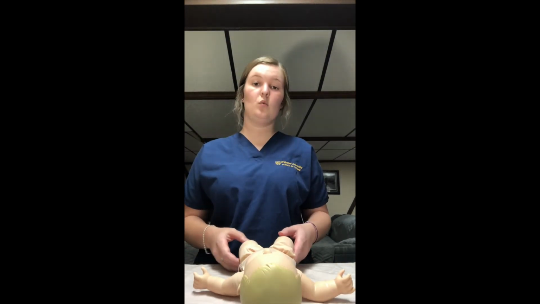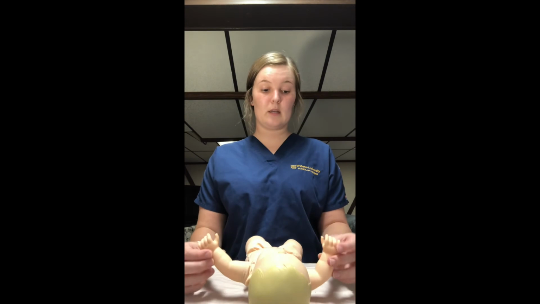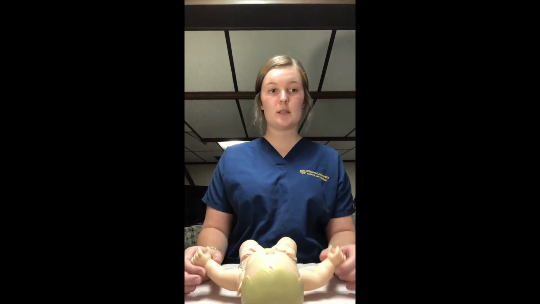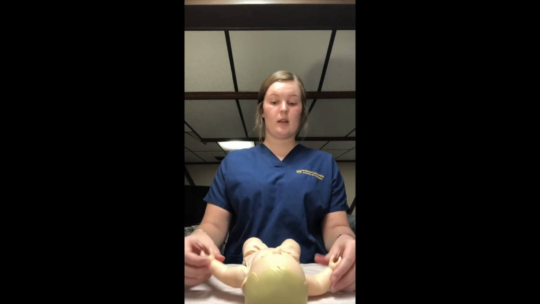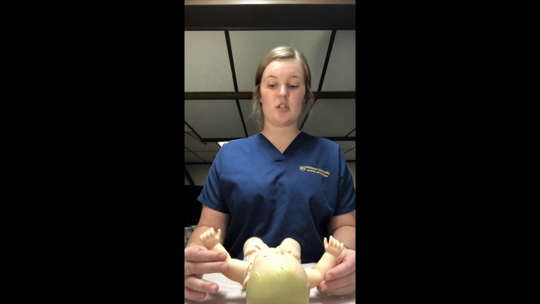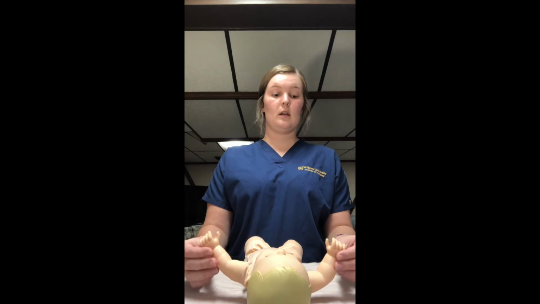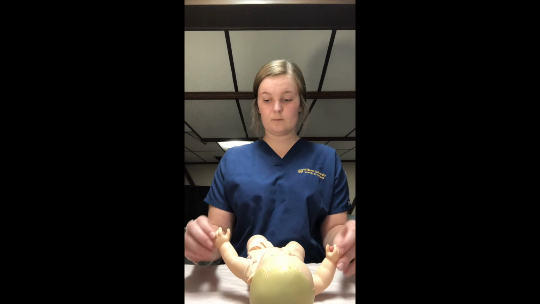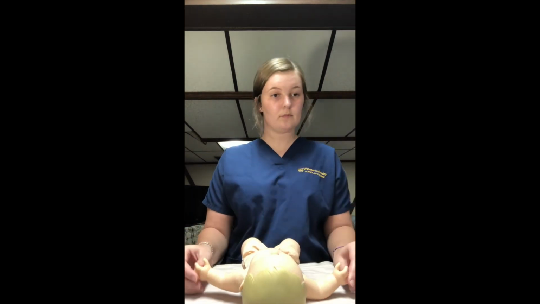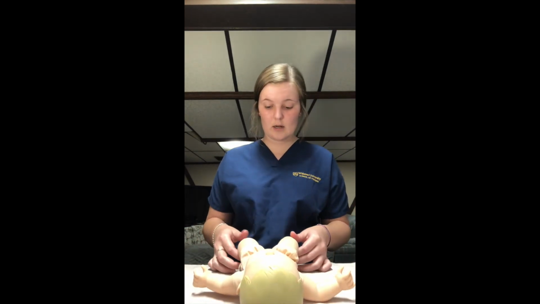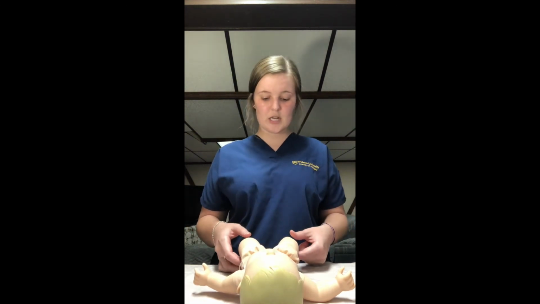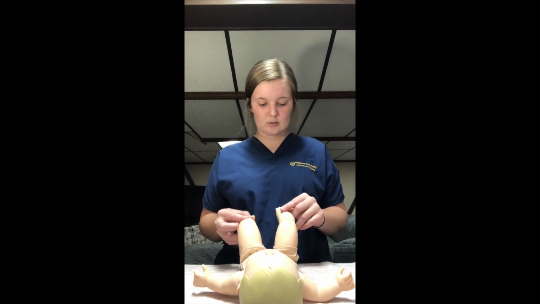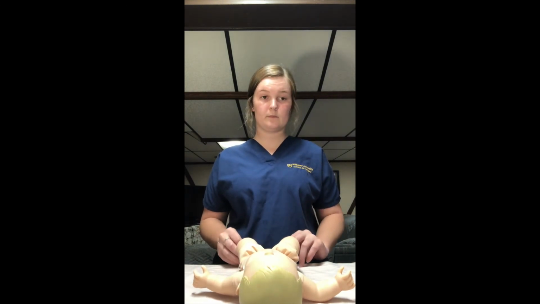Moving on to assessing the extremities, I would want to make sure that there is movement and muscle tone in all 4 extremities. In the arms and hands, I'm checking for symmetry in the size and shape, the appropriate number of digits as well, and no signs of webbing. In the legs and feet, again, I'm checking for symmetrical size and shape, as well as the appropriate number of digits on the toes and no signs of webbing.